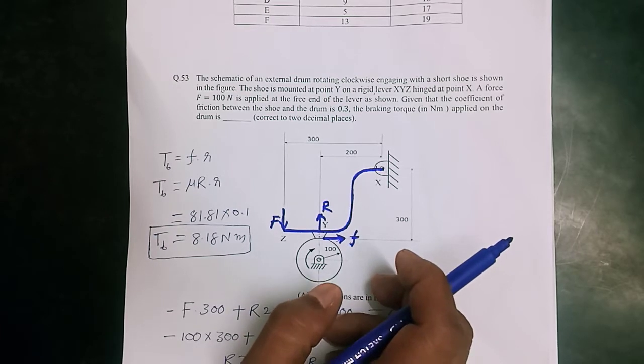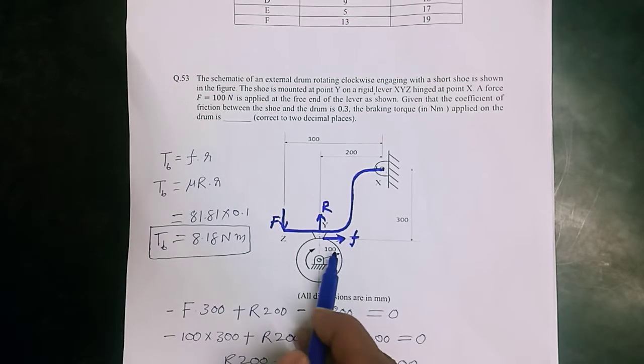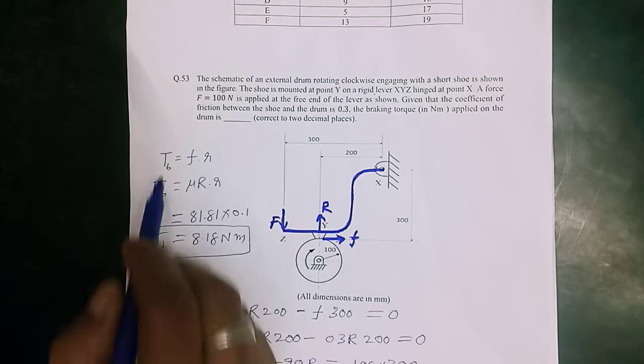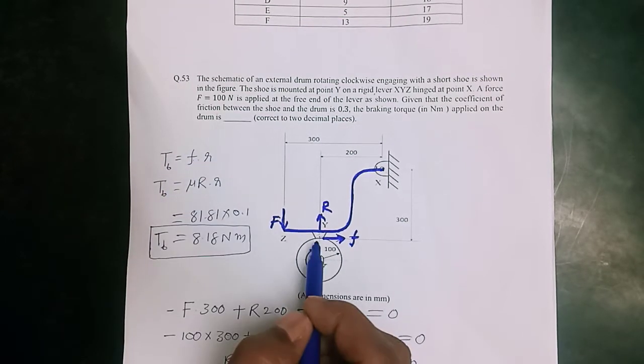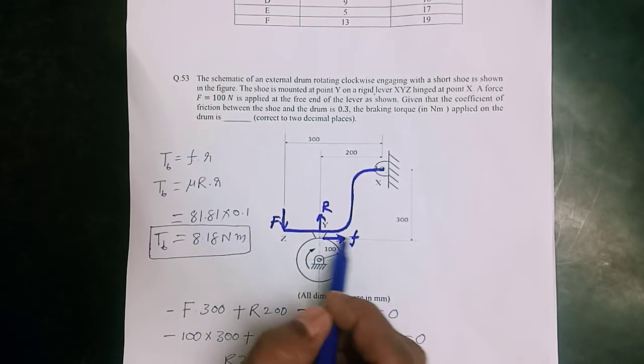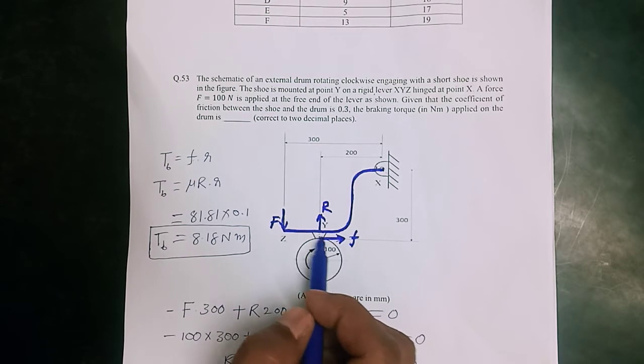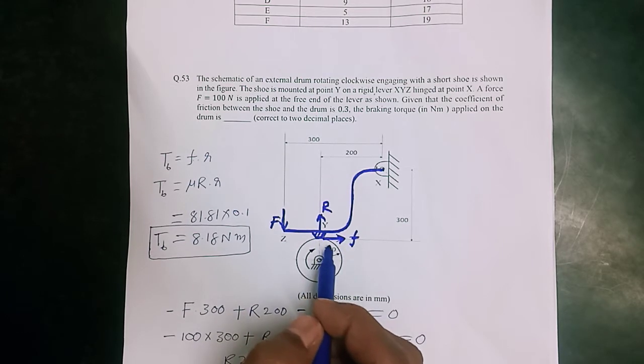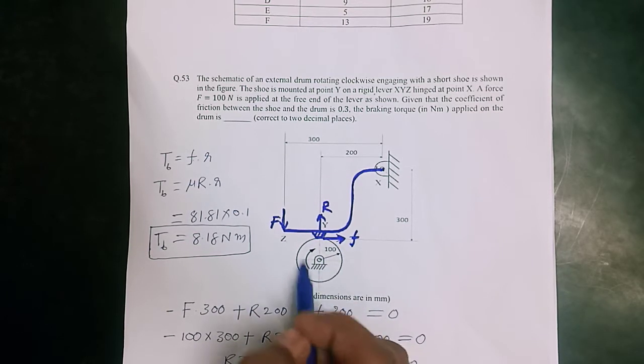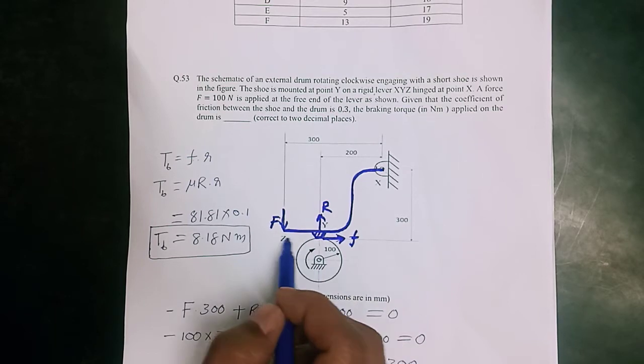To solve this problem, we have to know the braking torque. What is braking torque? The braking torque is created by the friction force. The friction force related to this shoe is in this direction. The same friction force related to the wheel rotation is in this direction.